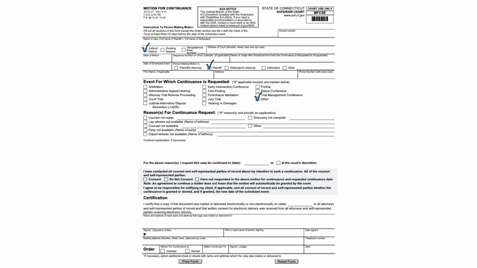Now, before filing the motion for continuance, you are required to reach out to the opposing party to see whether or not they consent to the continuance request. So you're going to check off the box for consent if they do consent, do not consent if they do not consent, and then if they have not responded to your inquiry as to whether or not they consent to your continuance request, then you can check off that box.